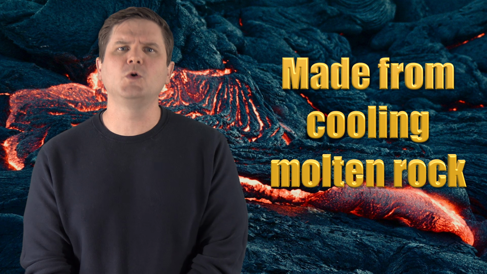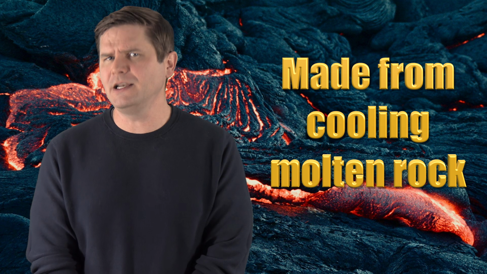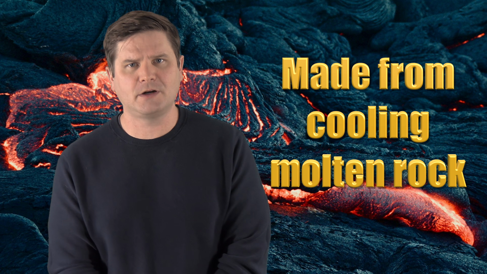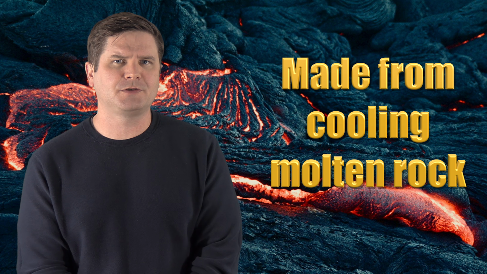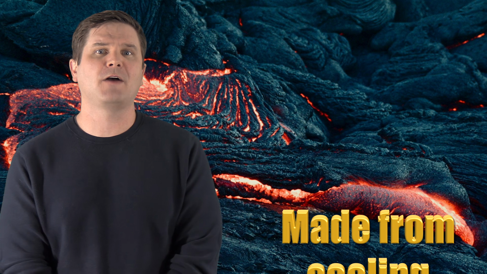And all three types of rocks, including the processes that go into making them, are very important parts of the rock cycle. Alright, quick recap. Here we go. Igneous rocks are formed from cooling molten rock. They can either be intrusive, which means they are formed beneath the Earth's surface from magma, or extrusive, which means they cool above the surface from lava.